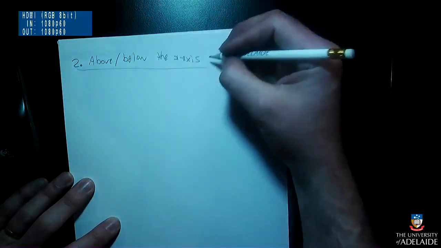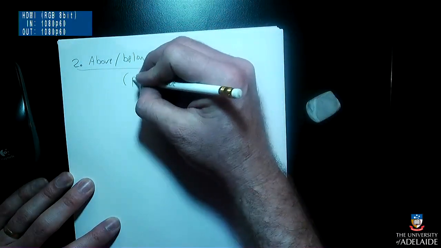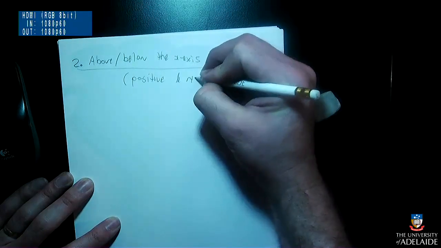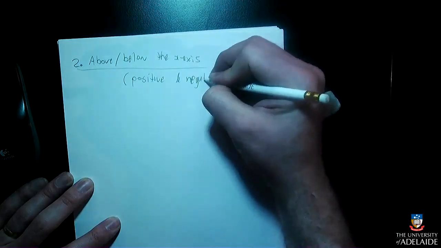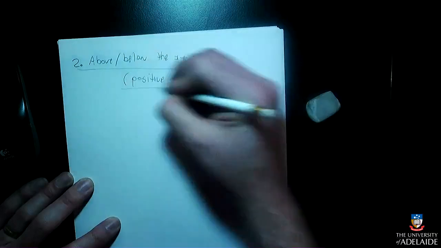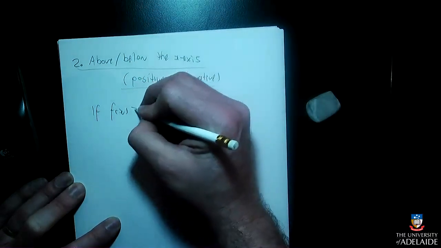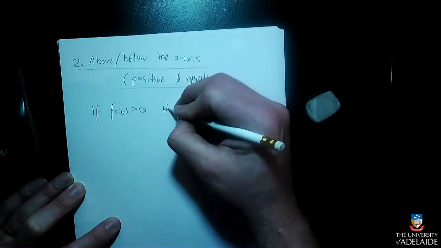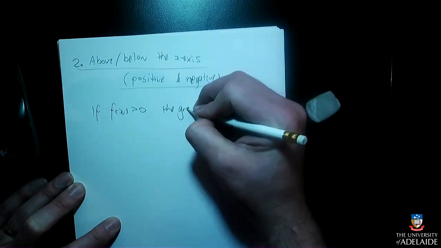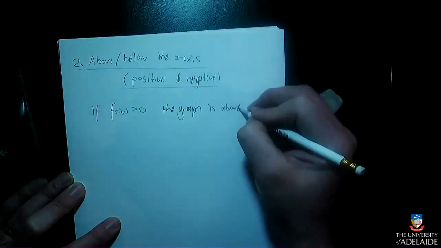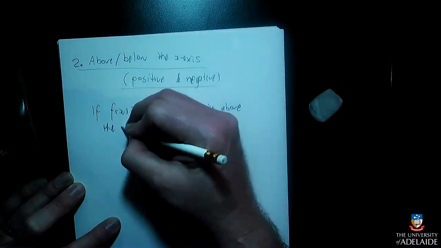So I'm just going to put in brackets here. Positive and negative. Okay, so if f of x is greater than 0, the graph is above the x-axis.